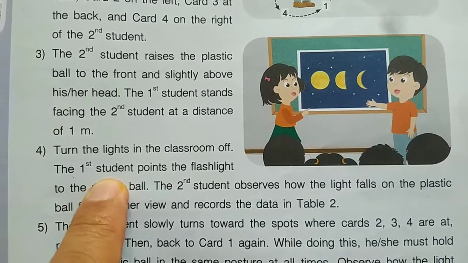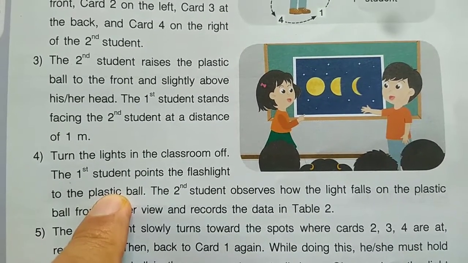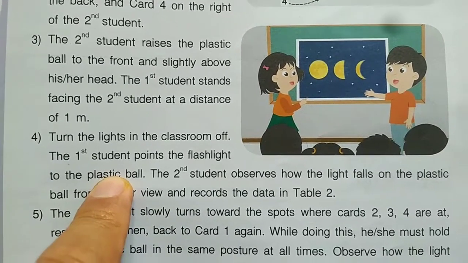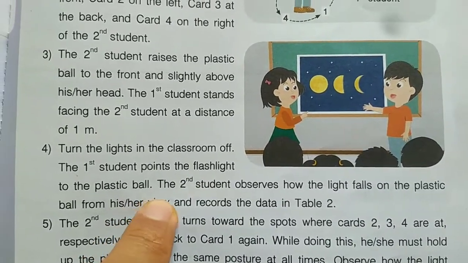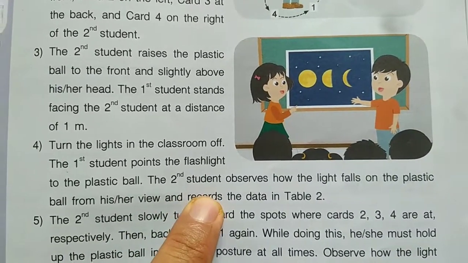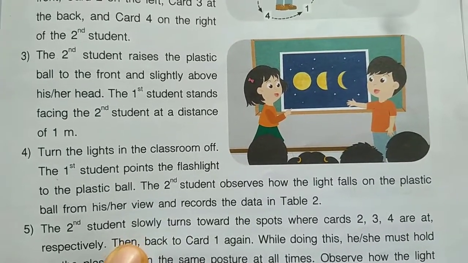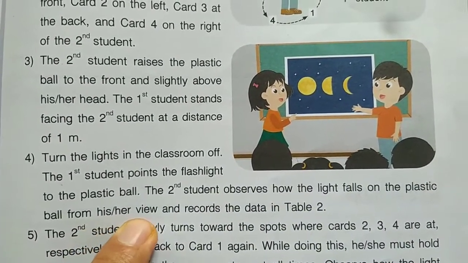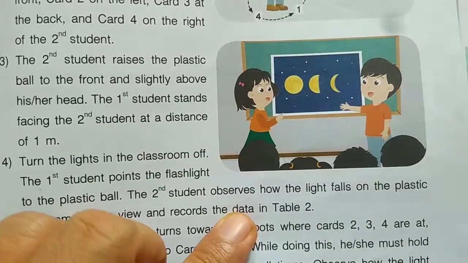Number 4, turn the lights in the classroom off, or in your room. You don't have a classroom right now. The first student points the flashlight to the plastic ball. The second student observes how the light falls on the plastic ball from his or her view and records the data in table 2.